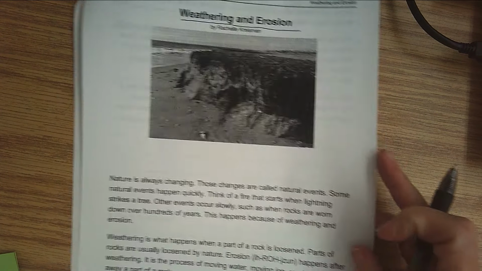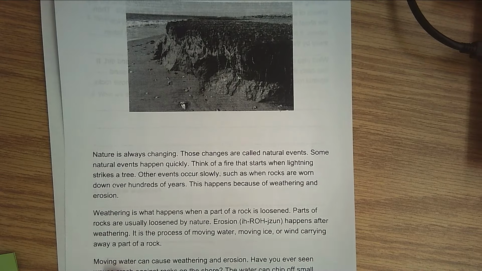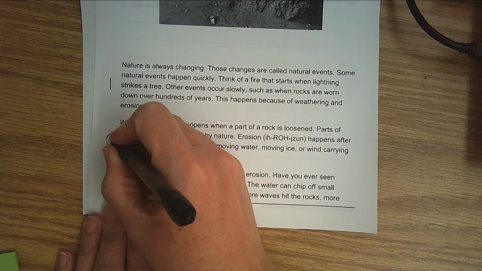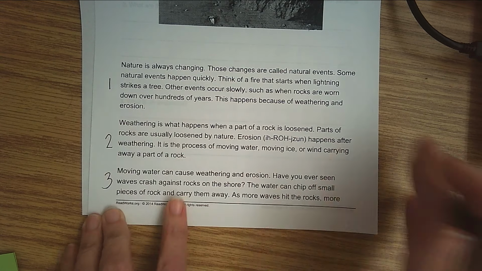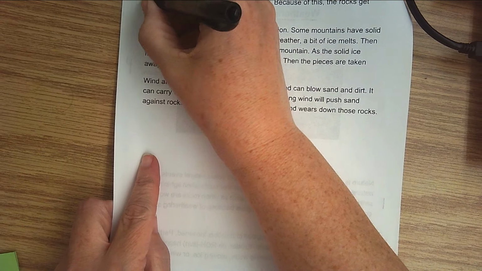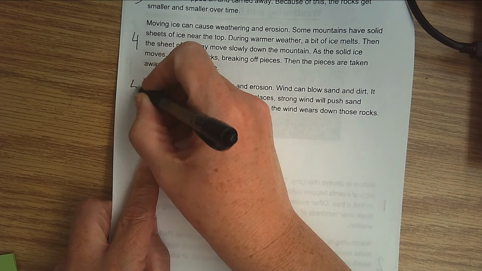Now I'm going to go to the second article, Weathering and Erosion, and I'm going to start with 1 again. 1, 2, 3. 3 also continues on the back of this passage, so 3, 4, 5. So now I've numbered my paragraphs.